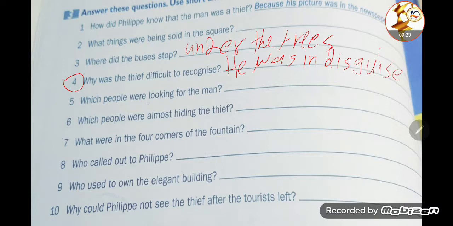Number 5, which people were looking for the man? Here looking means trying to catch this man, not looking in the sense of seeing. Of course, the police. Which people were almost hiding the thief? The tourists. Okay, tourists. All these answers you can find in the story.